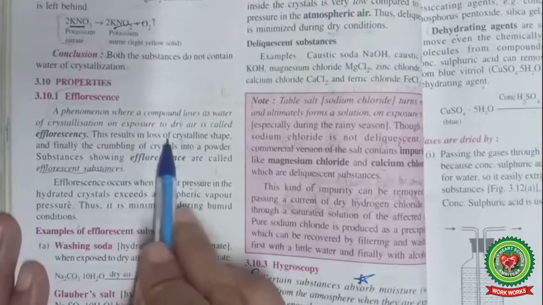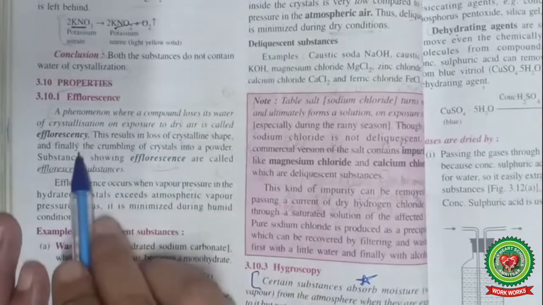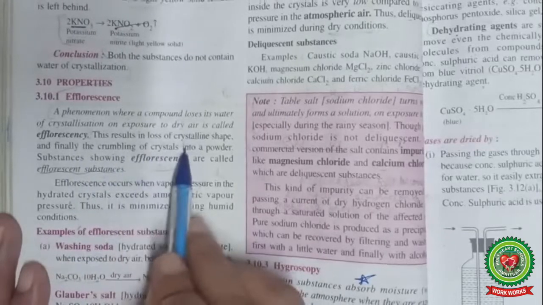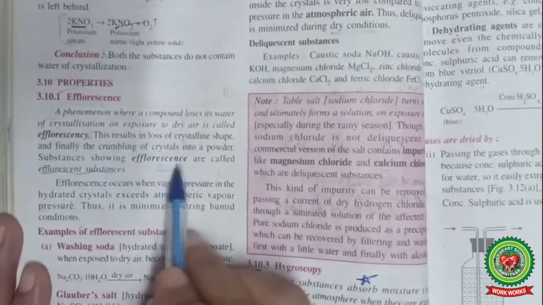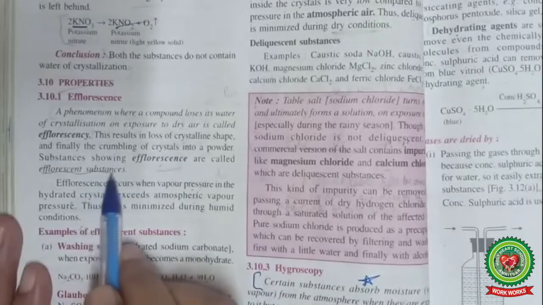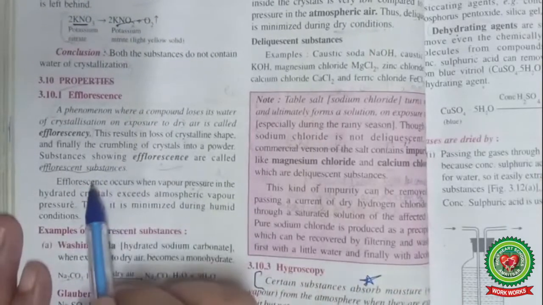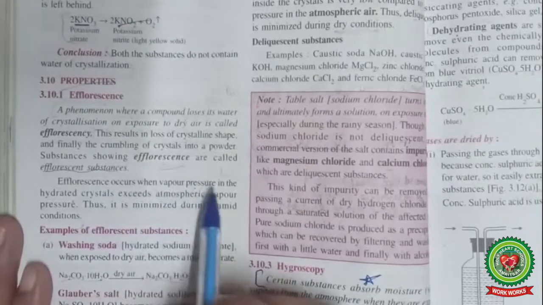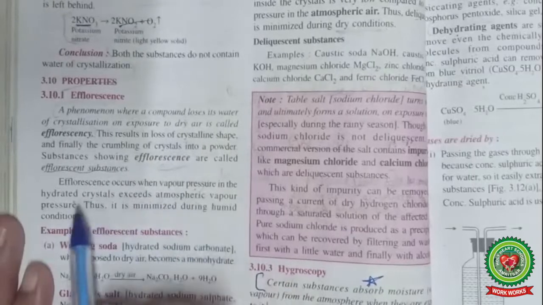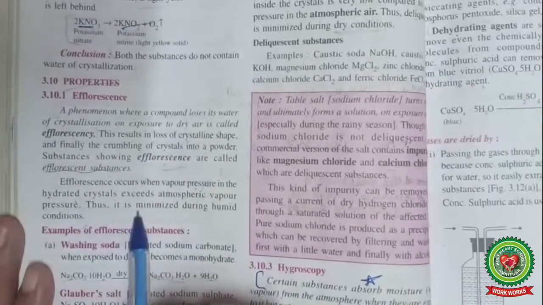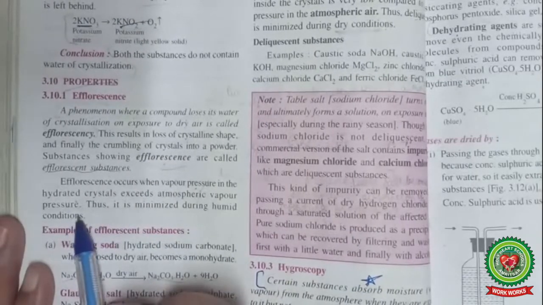This results in loss of crystalline shape and finally the crumbling of crystals into a powder. Substances showing efflorescence are called efflorescent substances. Efflorescence occurs when vapor pressure in the hydrated crystals exceeds atmospheric vapor pressure. Thus, it is minimized during humid conditions.